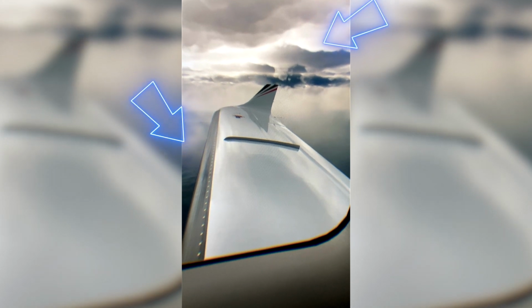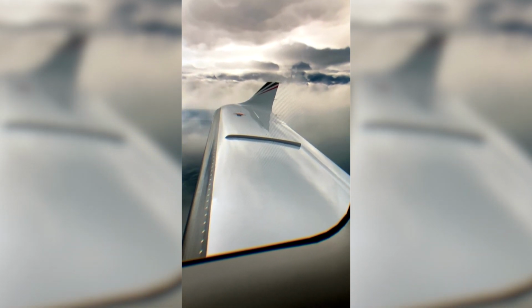And in the next couple of shots, I just want to highlight the movement of the wing from this point of view. Not only that, I want to highlight the fact that the clouds and the weather look really realistic. And again, this just adds so much to the immersion.